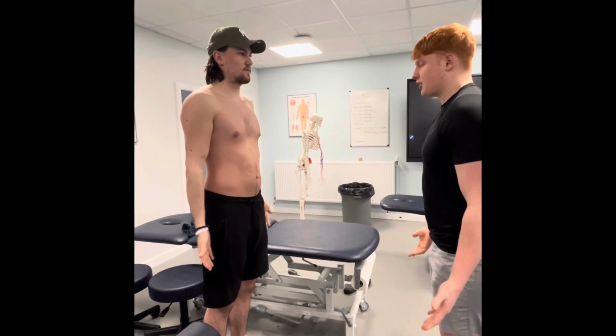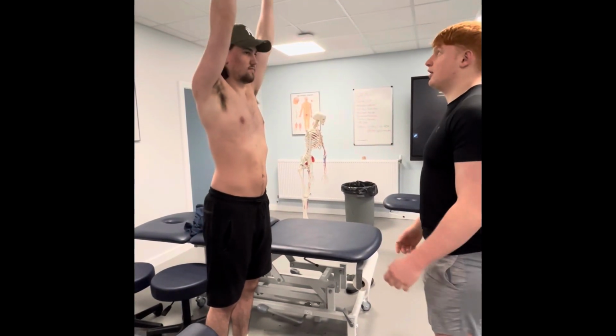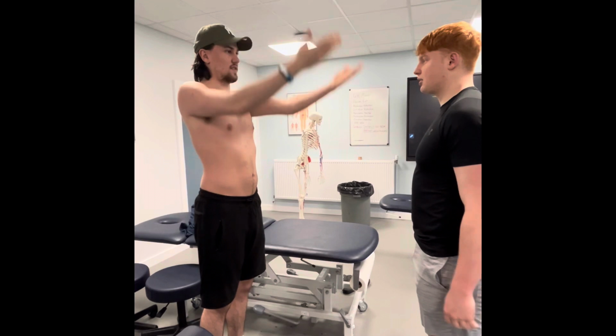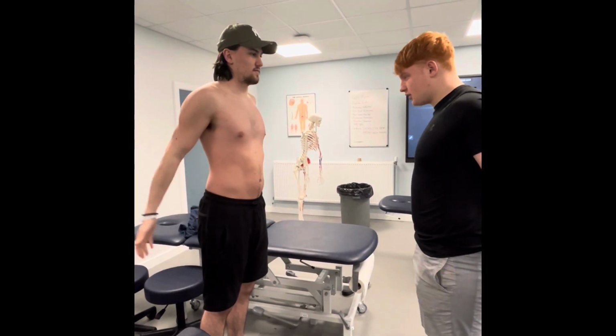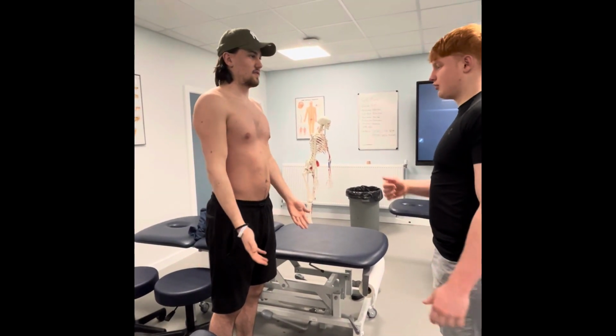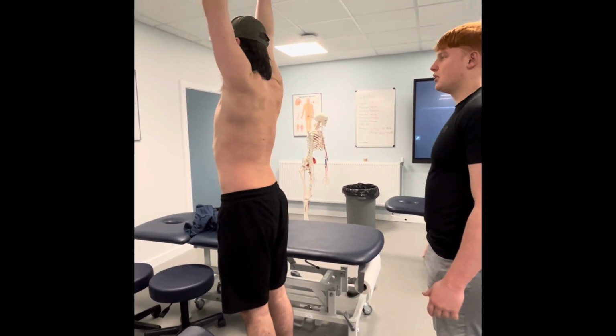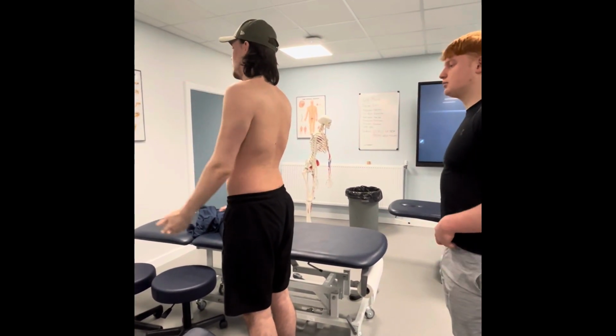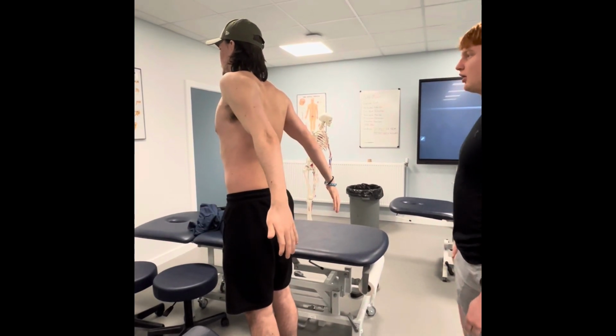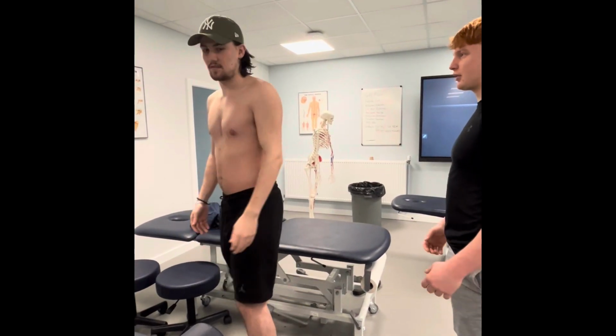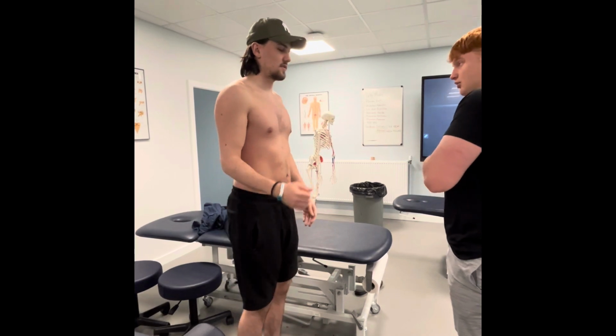This video will demonstrate how to assess the shoulder mobility, strength and flexibility. At the shoulder, there are 8 main movements. These consist of flexion, extension, abduction, adduction, external rotation, internal rotation, horizontal abduction and horizontal adduction. In order to assess these movements, I will begin by doing active movements.